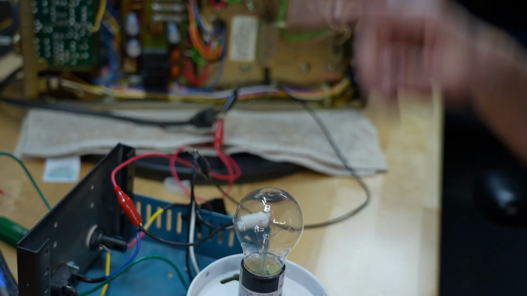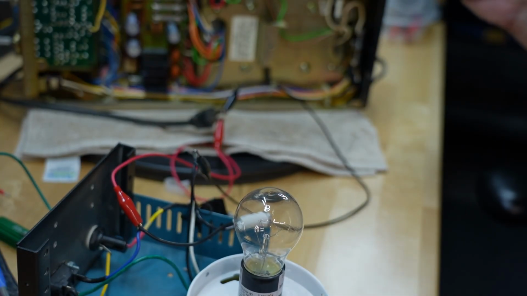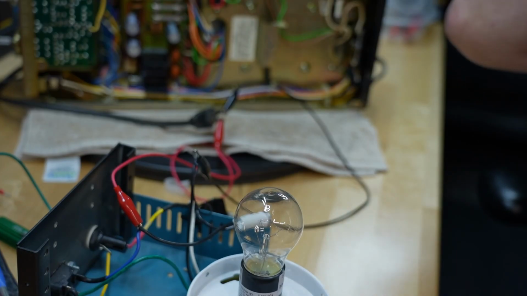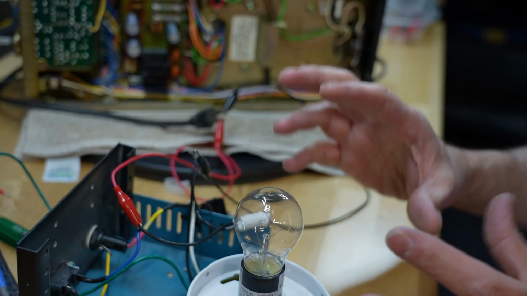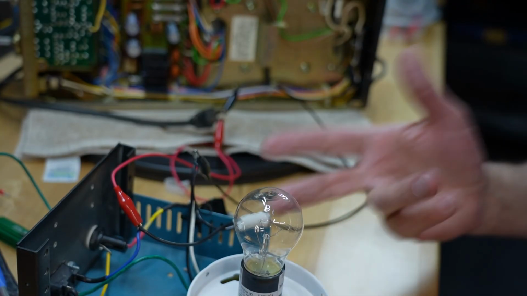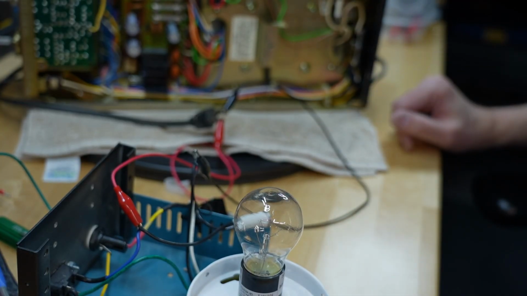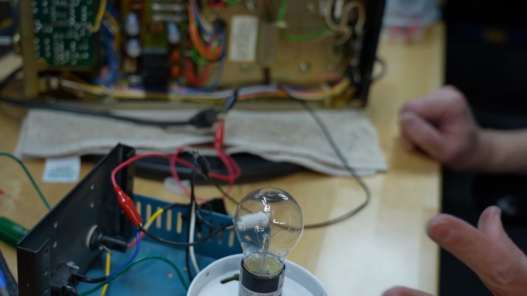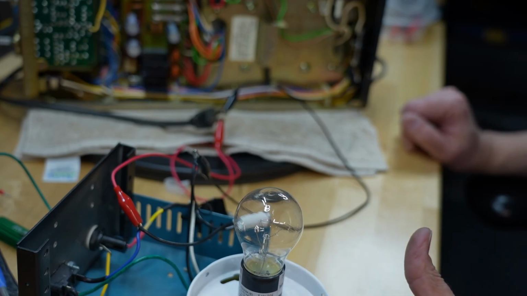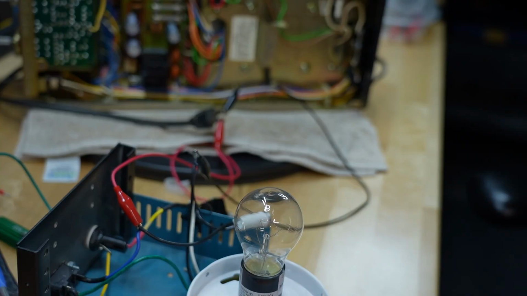So what we're going to do, when I plug this thing in, turn this thing on, check the light bulb. It should get bright and then get dim and either go out or almost completely go out. And what that is, it goes bright in the beginning while them huge capacitors are charging, because all that current's going in there.